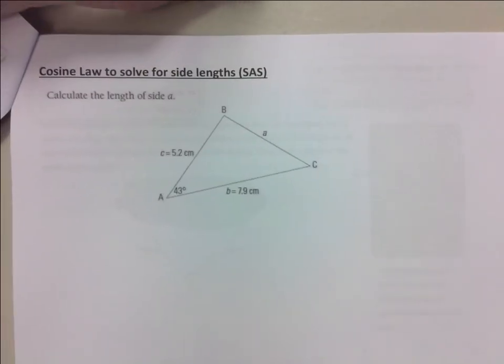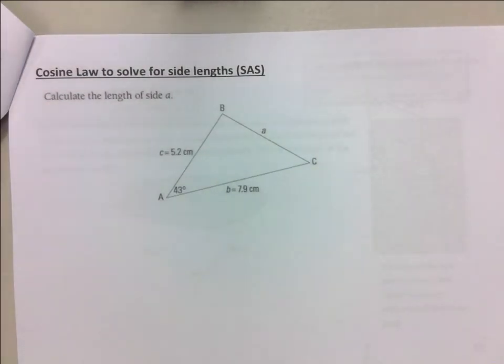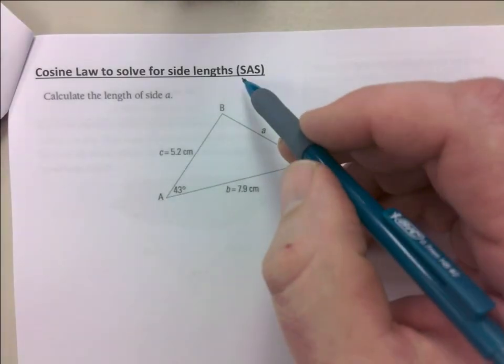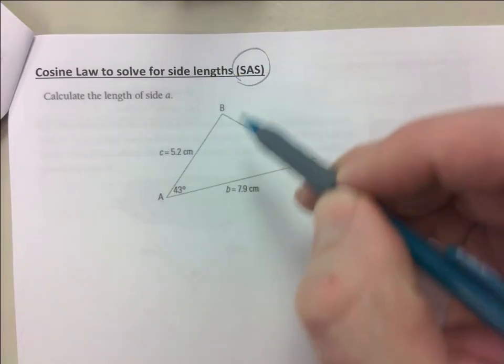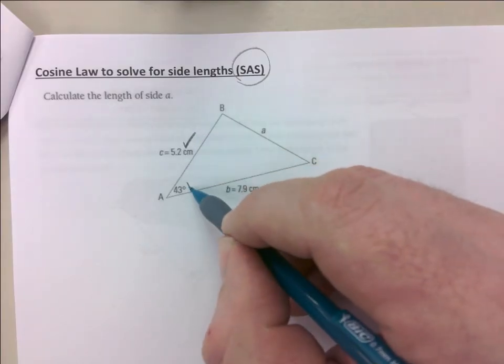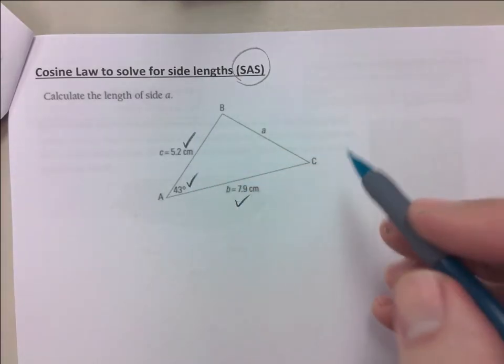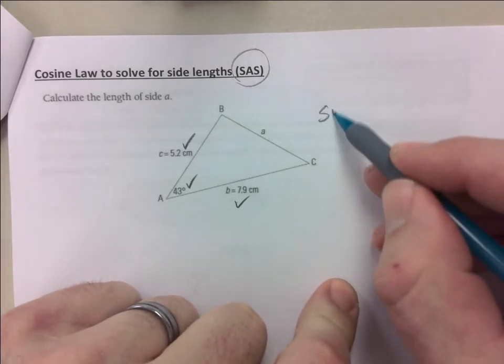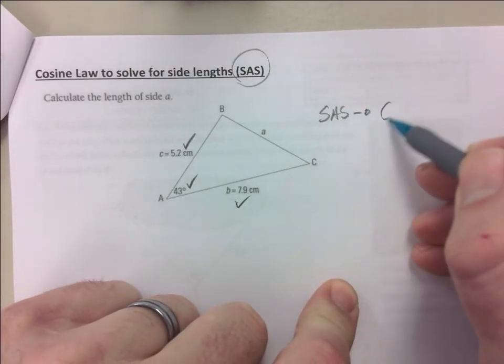Okay, here we go. Cosine law to solve for side lengths, SAS. I already gave it away, right? But do you see that it's side angle side? I've got this side, I've got the angle, I've got that side. This is SAS, cosine law.